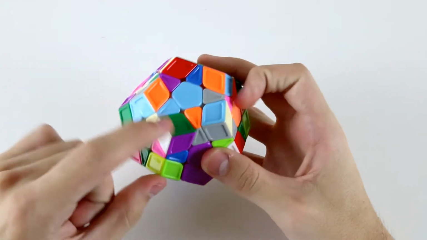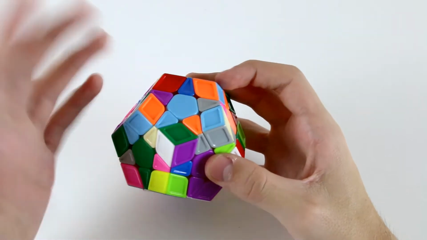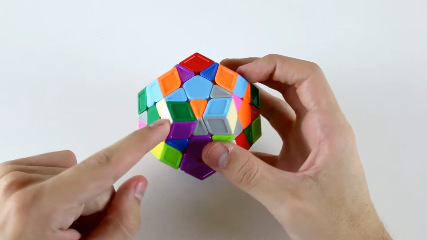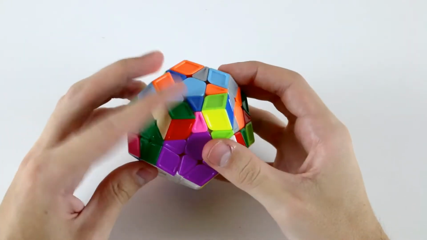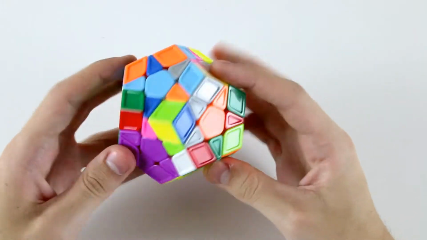This is because the green and purple stickers were both on top, so the corner and edge had different colors on top, and this edge was over here where I have the white stickers like this. So I just attach them together, move them across and insert them like so.